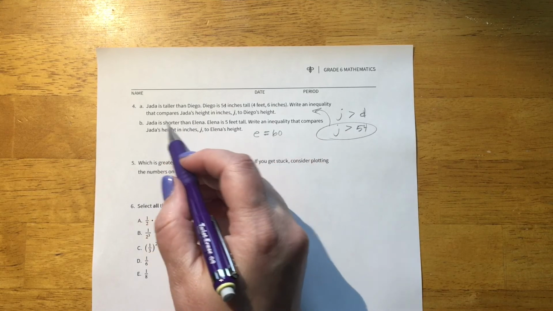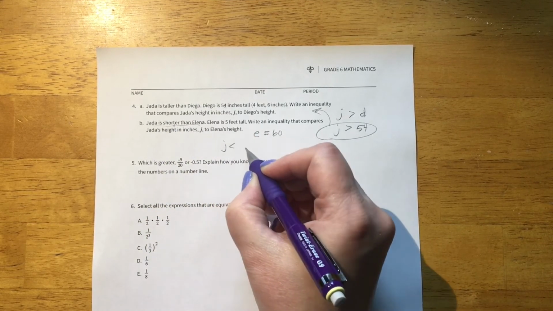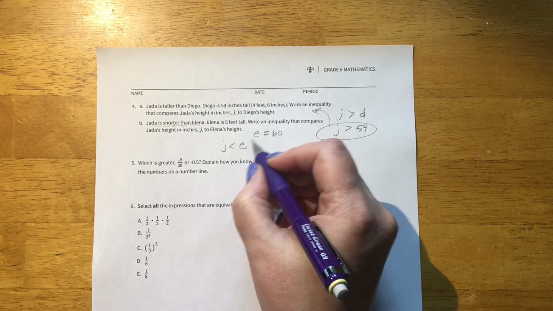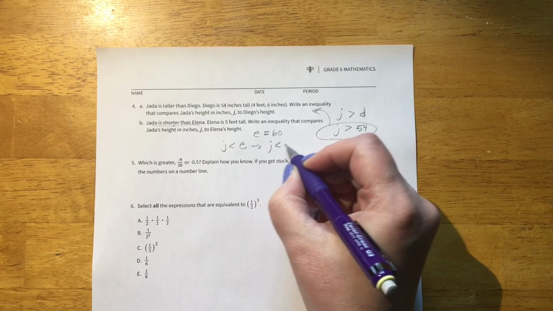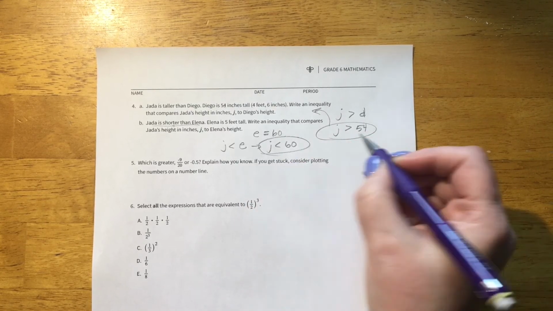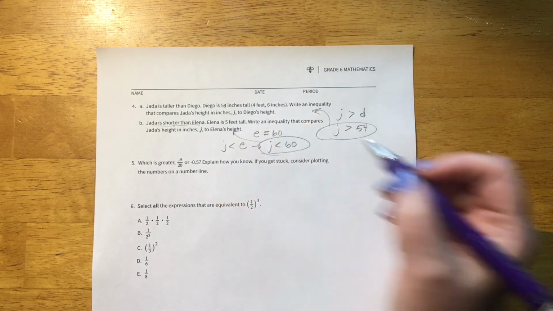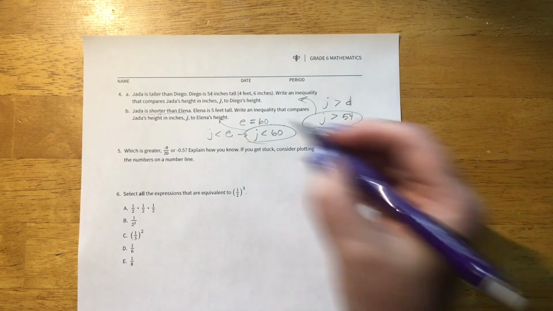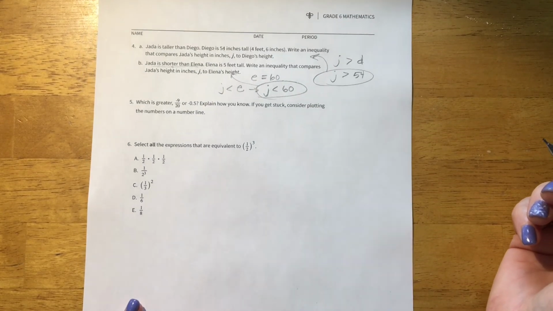Well, Jada is shorter than Elena. And if Elena is 60, then Jada is shorter than 60. There's part B. Jada is shorter than 60 inches, or less than. Very good. That was number 4.